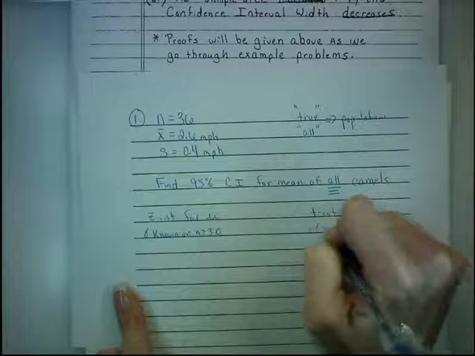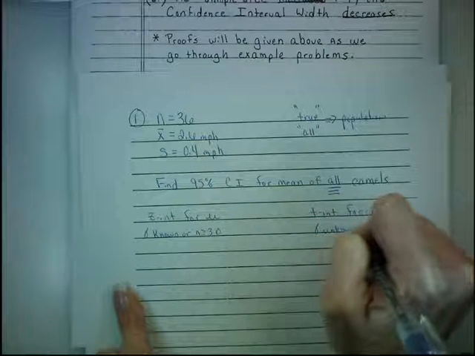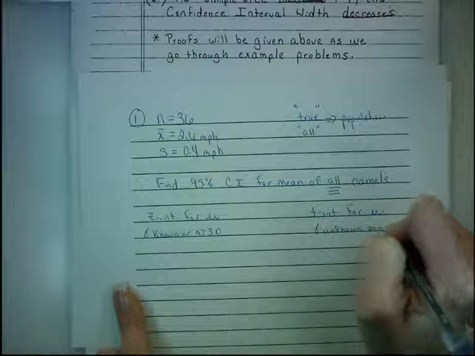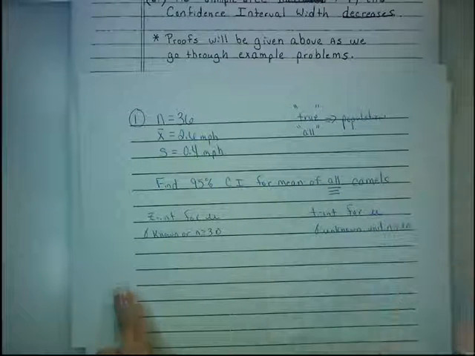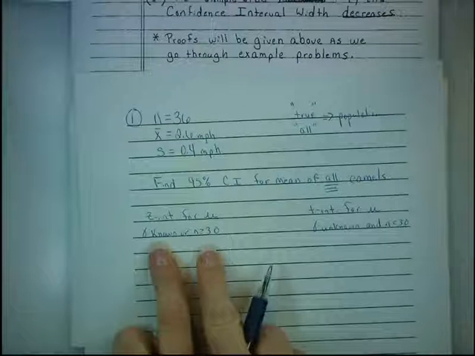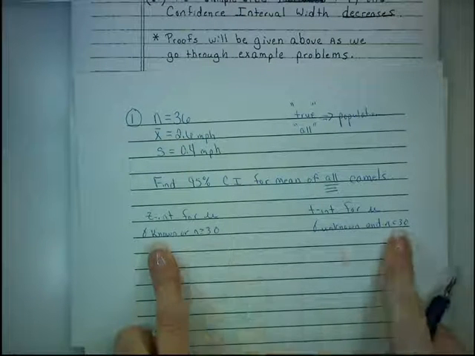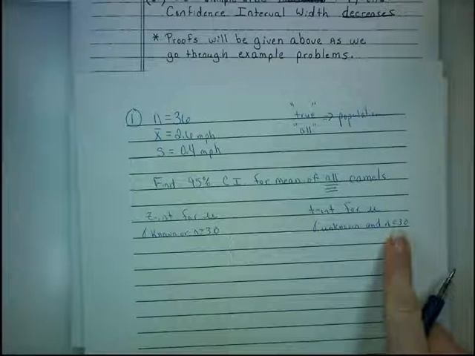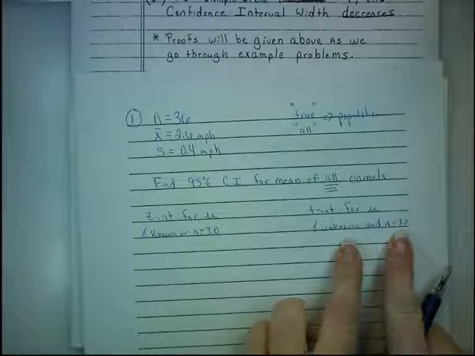Sigma is unknown, and at the same time, n is less than 30. Again, only one condition has to be satisfied here to make it a Z, and both conditions need to be satisfied over here to make it a T.